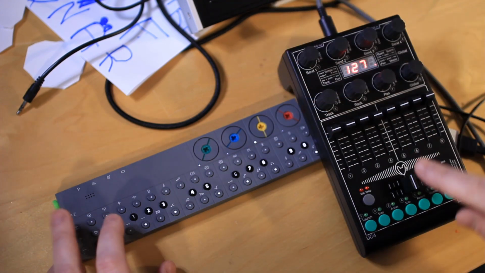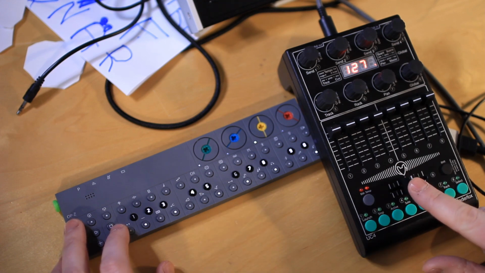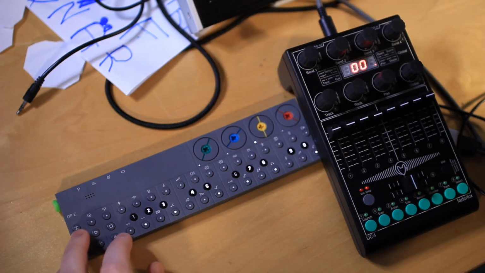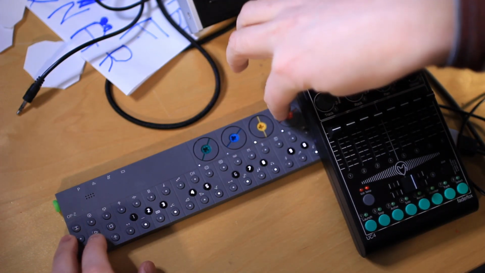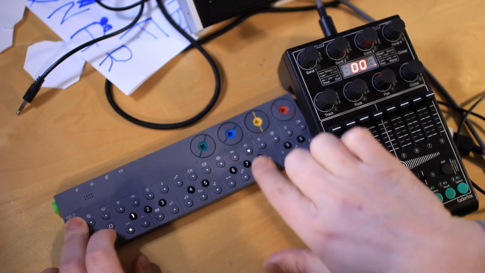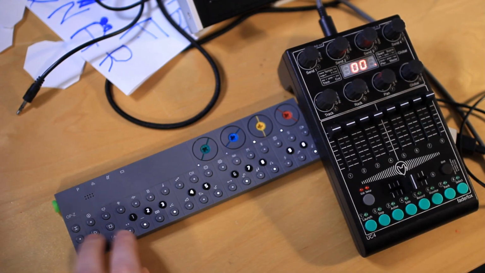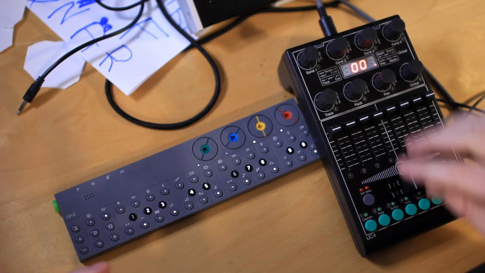Then, on this device, we have the fader, this more DJ style fader. And if you look at the master track and look on the filter, you'll see what it's doing, and you will hear it as well.